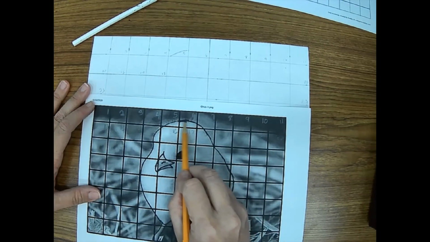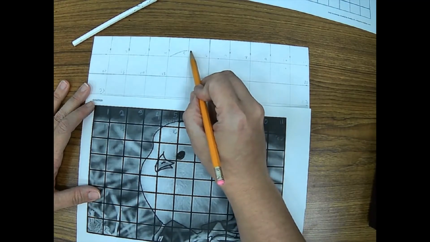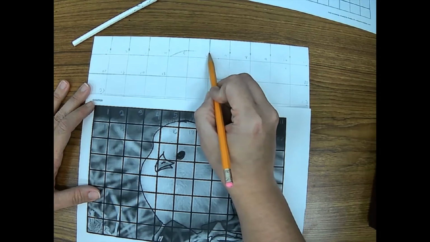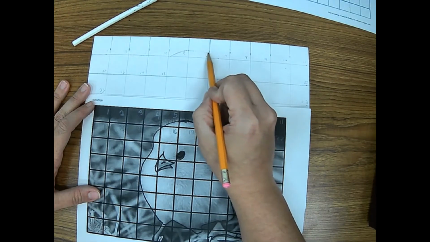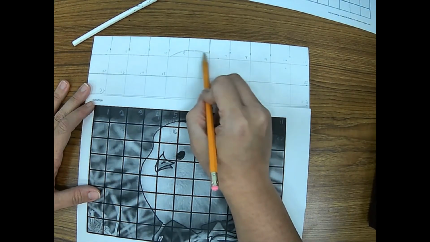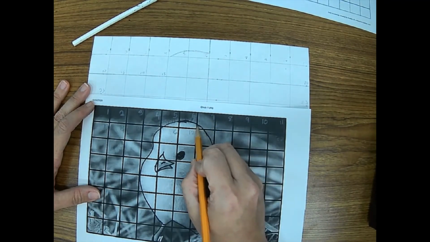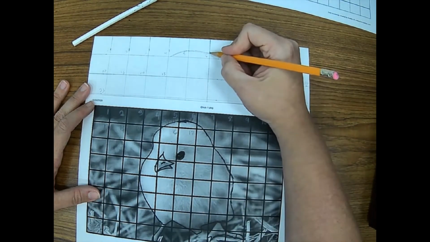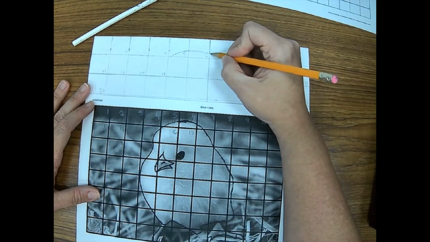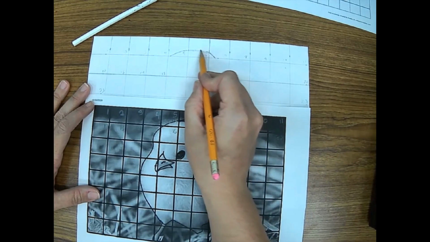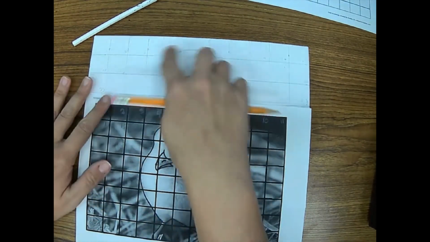Box 6, I see this shape. It has to connect to box 5, so lightly, I draw that down in box 6. Now box 7, we're cutting off this little corner right here. Connect it, and you just keep going.